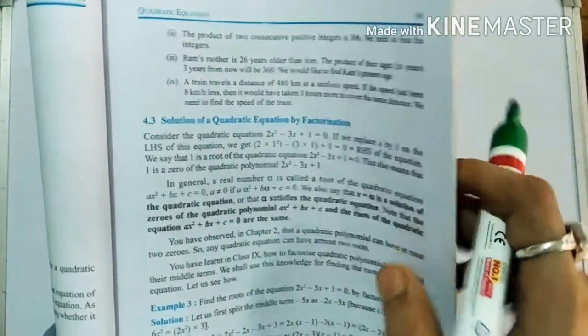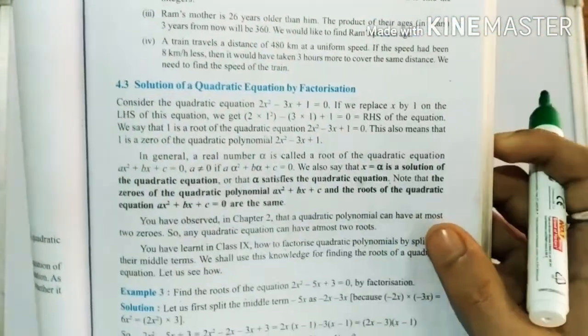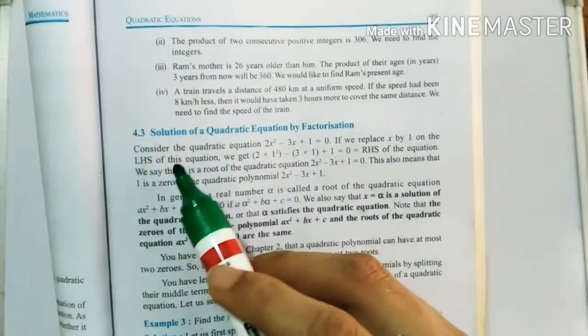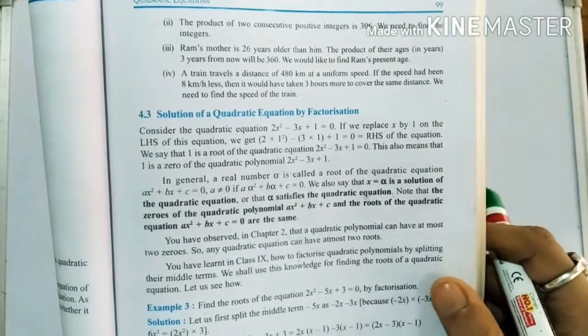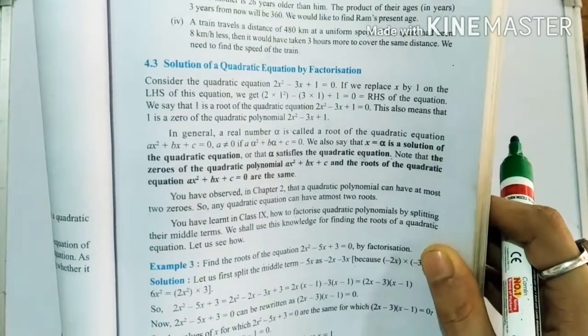Now in our previous video we have completed exercise 4.1. Now in this video we will start from 4.3, that is solution of a quadratic equation by factorization.